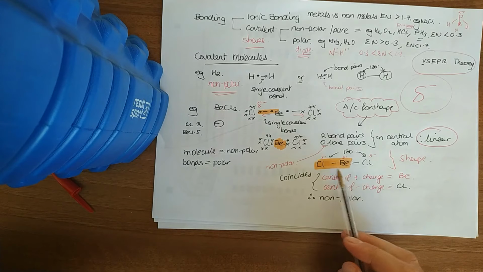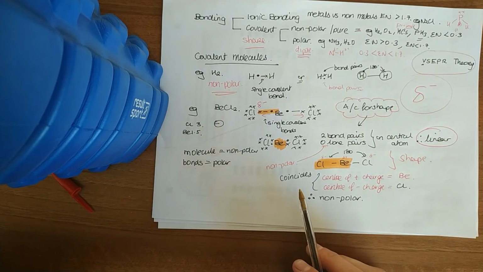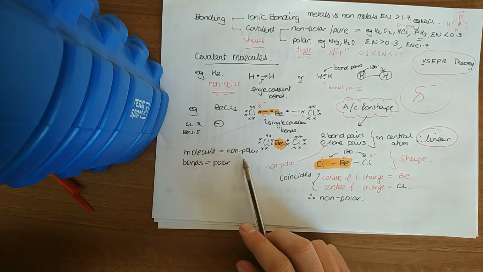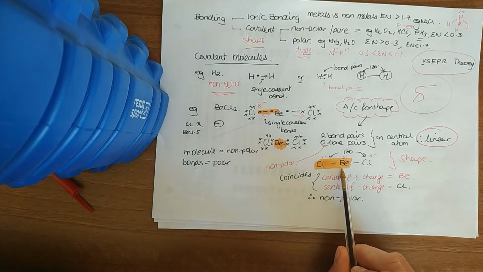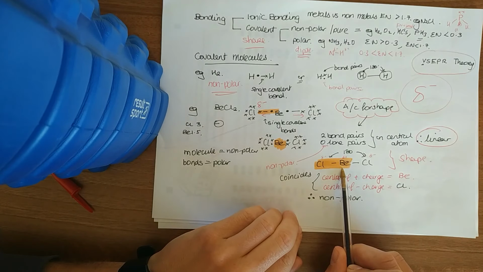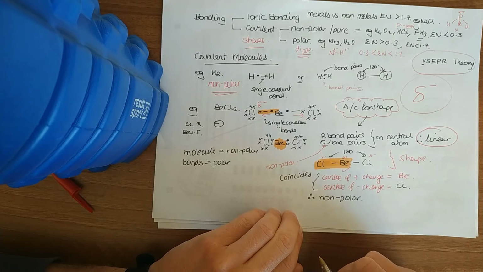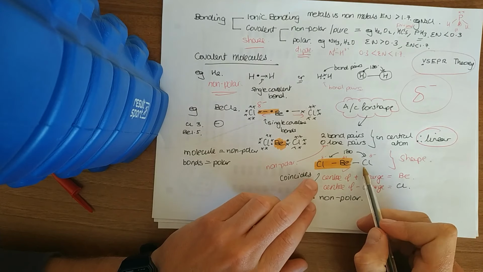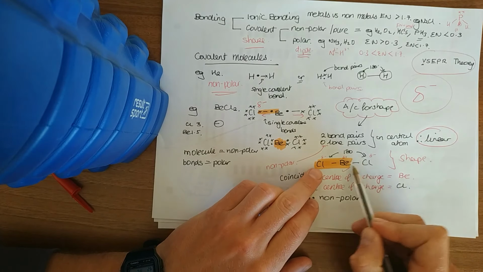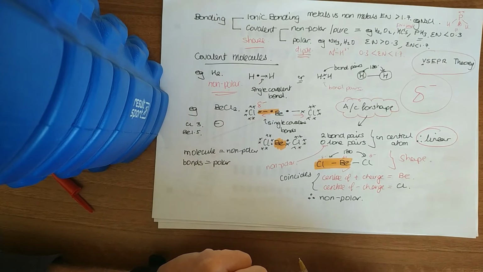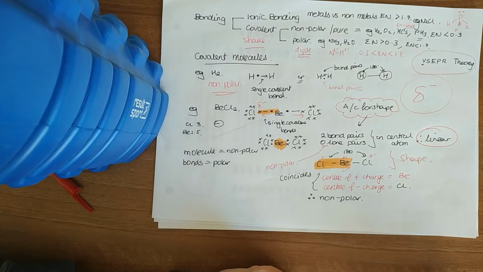So the individual bonds are polar, that's all okay. Now the molecule is non-polar. The reason for that is, if I asked you where the centre of positive charge is, you'd say the beryllium, because it's the only place where the positive charge is. If I asked you where the centre of negative charge would be, you'd say, oh, it's on the beryllium atom as well, because it's halfway between the two chlorine atoms. Yeah, it's halfway between the two.